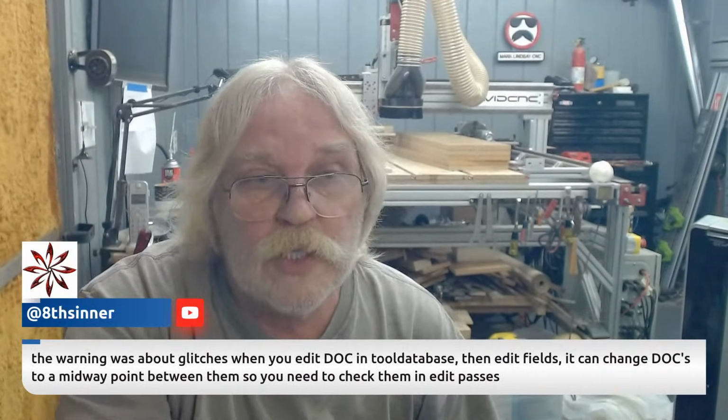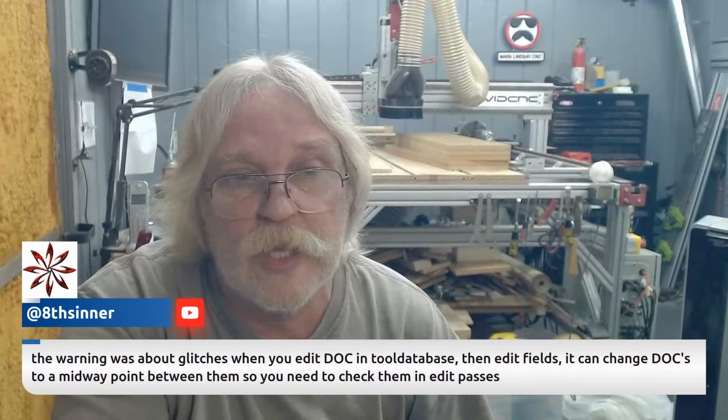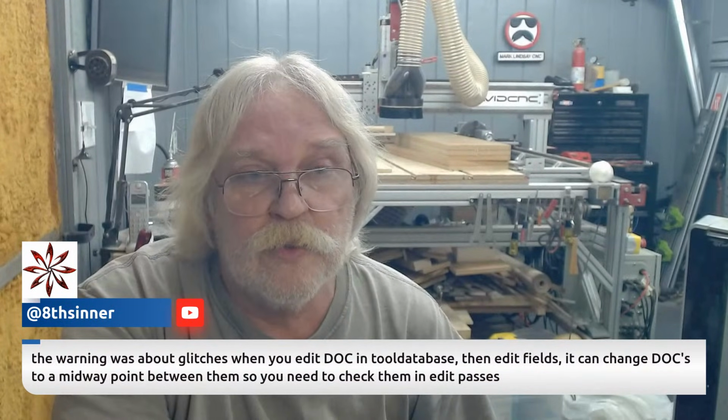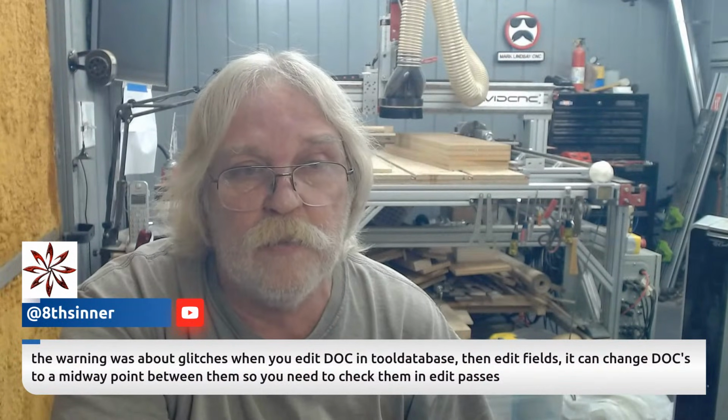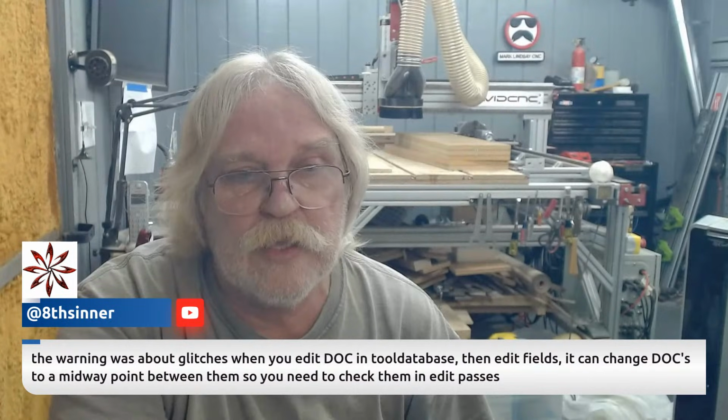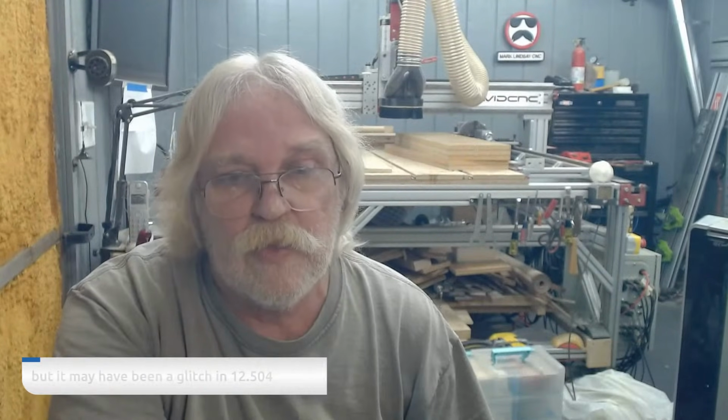So, let's see the other one. The warning was about glitches when you edit depth of cut in the tool database. Then edit fields. It can change depth of cuts to a midway point between them, so you need to check them in edit passes. I think that was a glitch. We're on 12.506, so you need to update to the most recent version.